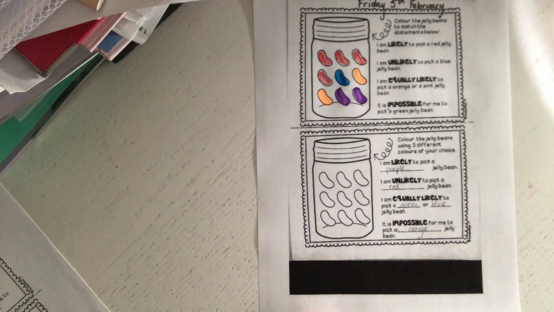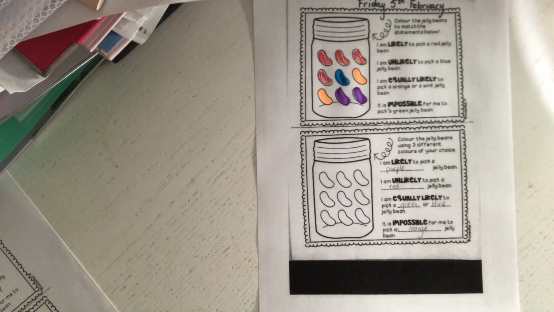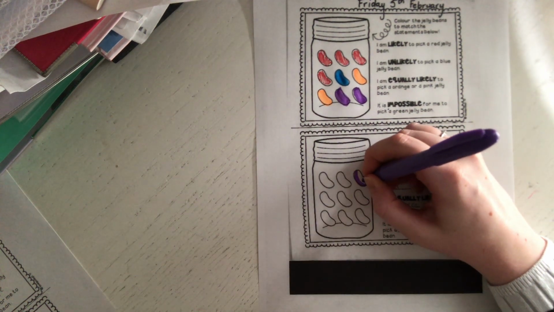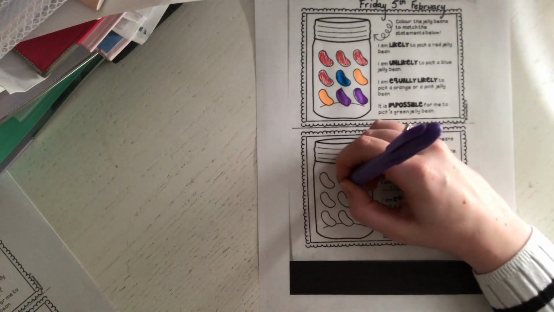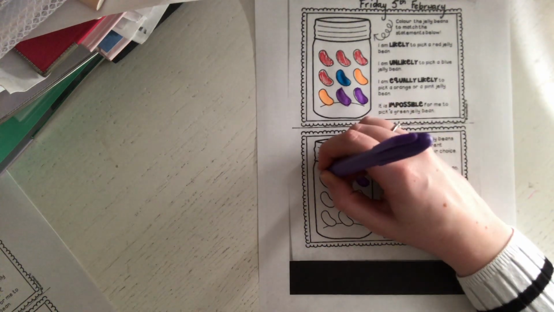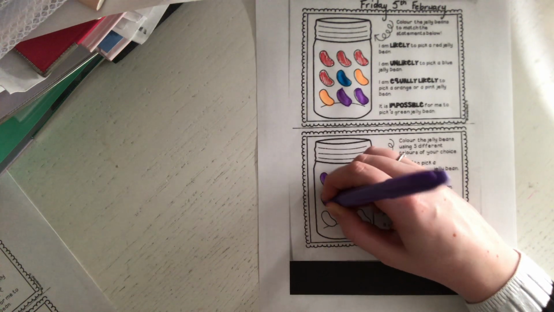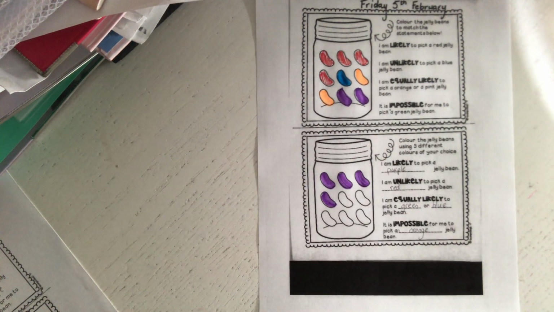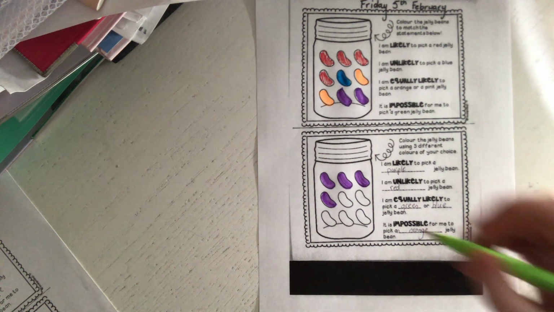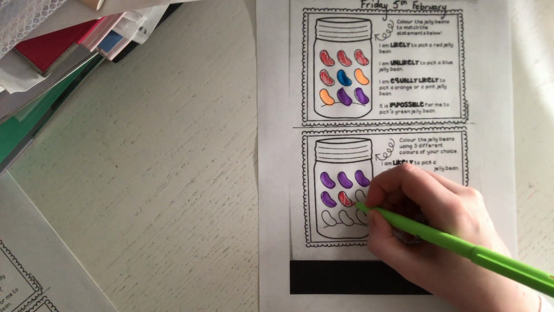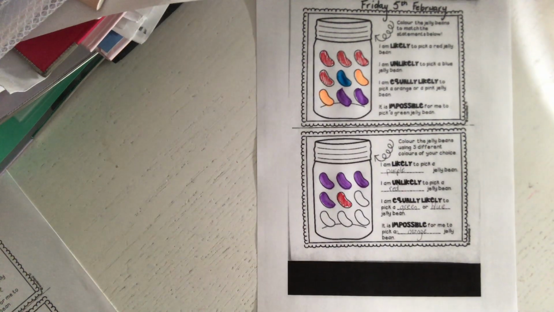Okay, so first of all, it says, I am likely to pick a purple jelly bean. So I'm going to colour in 4 purple jelly beans. Okay, and then the next statement, it says, I am unlikely to pick a red jelly bean. So it's not likely, there won't be many, but it is still possible. So I'm going to colour in 1 of my jelly beans nice and quickly in red.